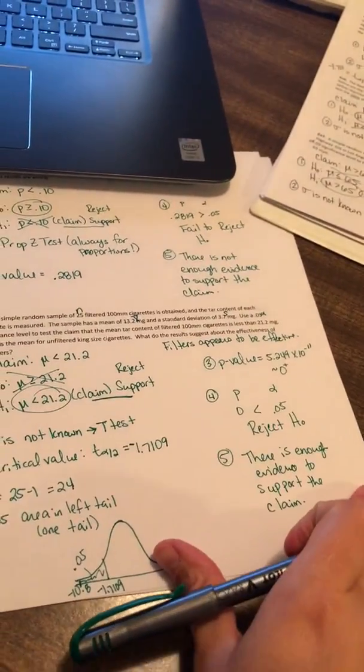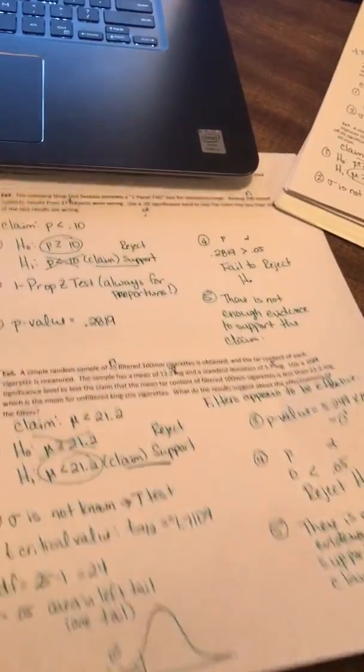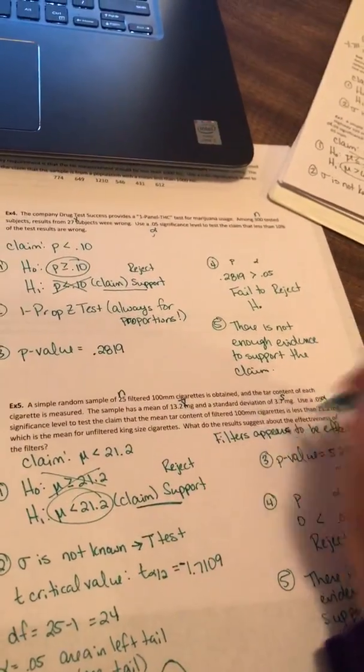So filters appear to be effective. I guess I need an S there. So two more using the t-test.